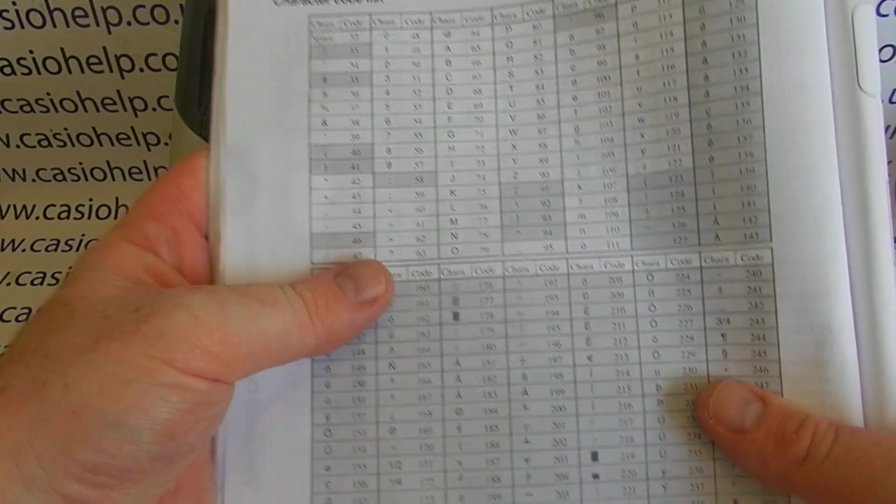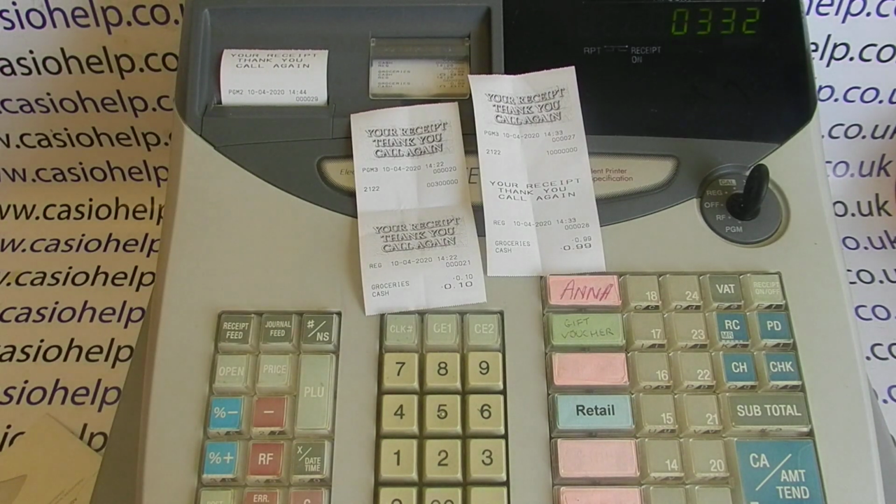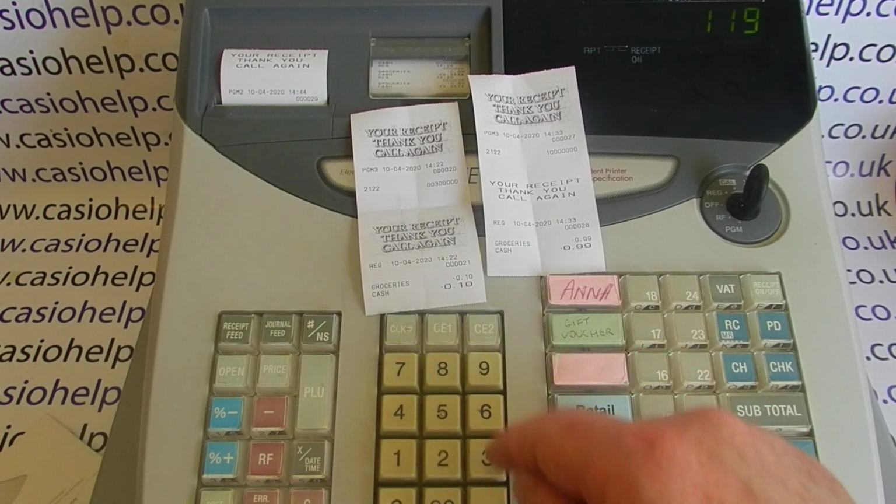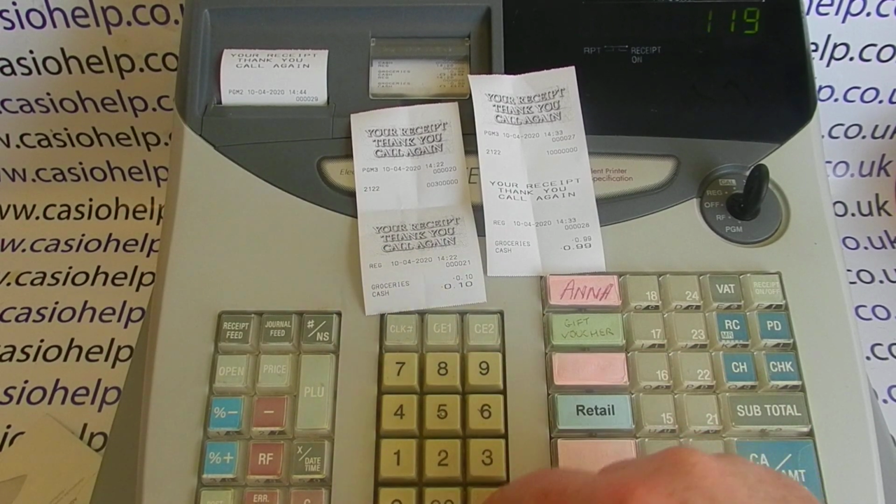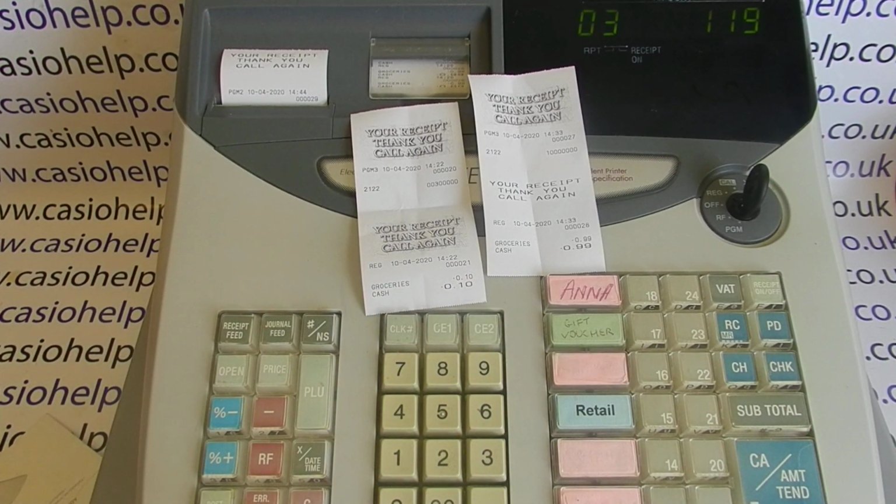So I'm going to start with a W, little w, which is character code 119. So 119 dot 119 dot 119 dot. That gives me my www, and then the decimal point itself is character code 46.